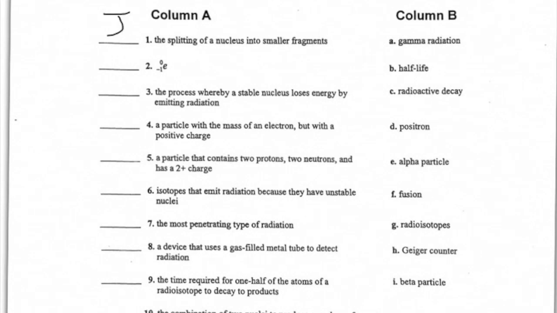That's choice J. This particle here, which has a charge of -1 and no mass, with a little e, is the equivalent of an electron, which is also called a beta particle when we're talking about radioactive decay. The process whereby a stable nucleus loses energy by emitting radiation is called radioactive decay. All radioactive decay involves losing energy in particles. A particle with the mass of an electron but a positive charge, so this is the opposite of an electron, is called a positron.